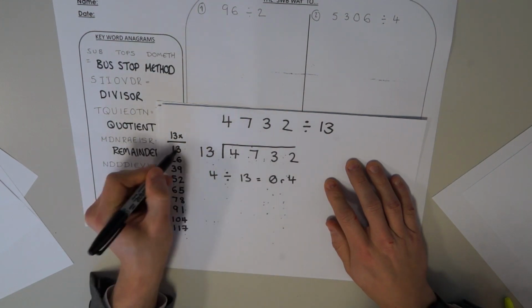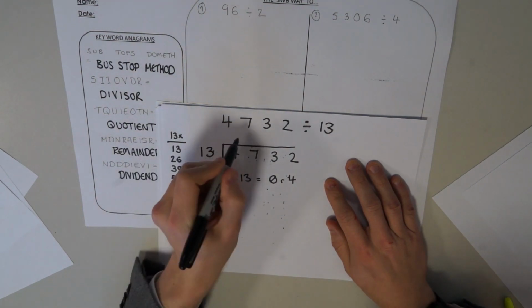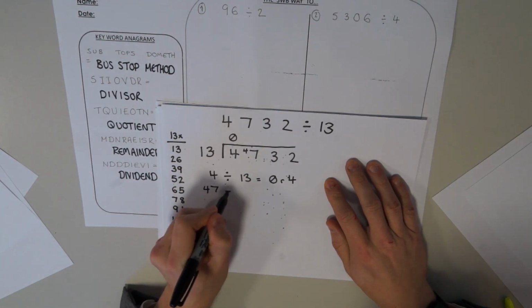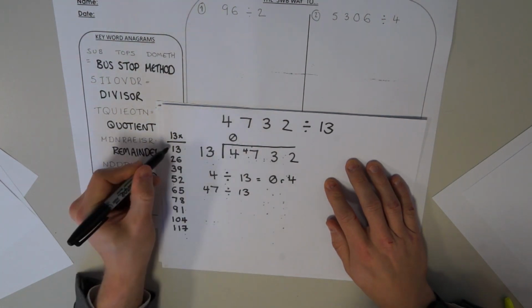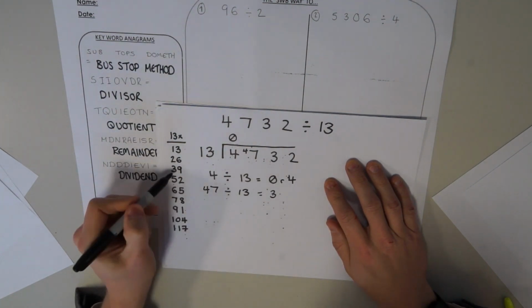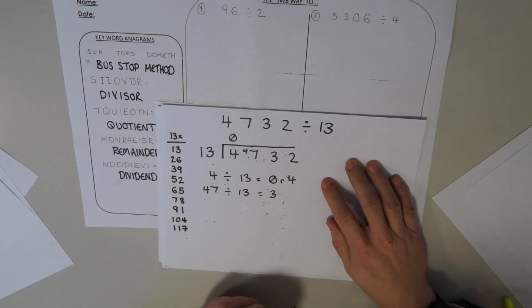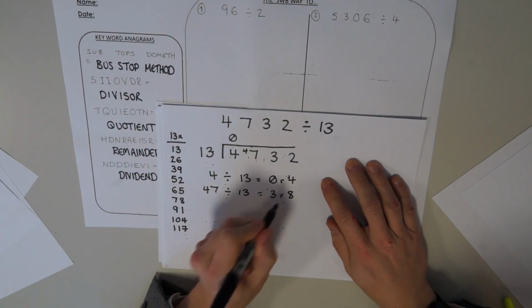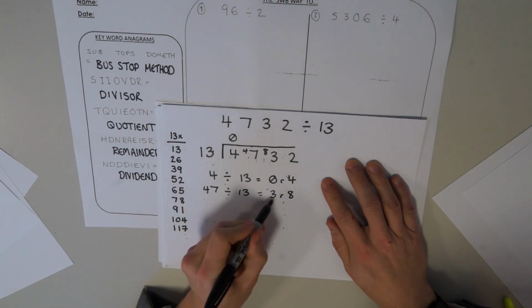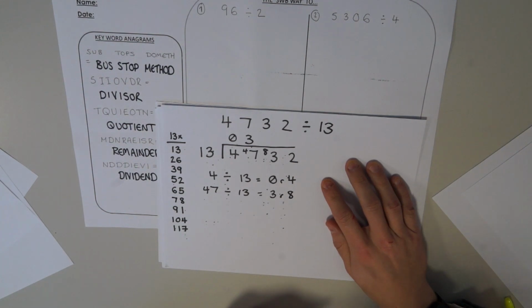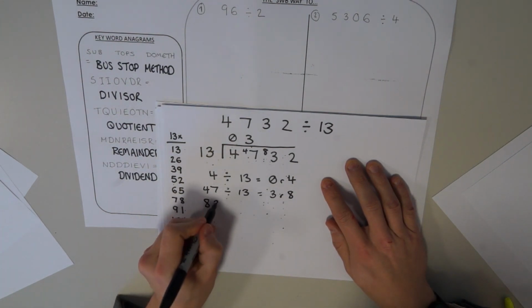Because 4 is smaller than the first number in the 13 times table. 47 divided by 13 is 3, but this time 39 is 8 less than 47, so it would be a remainder of 8. The 3 goes above 47, the 8 goes next to the 3 inside the bus stop.